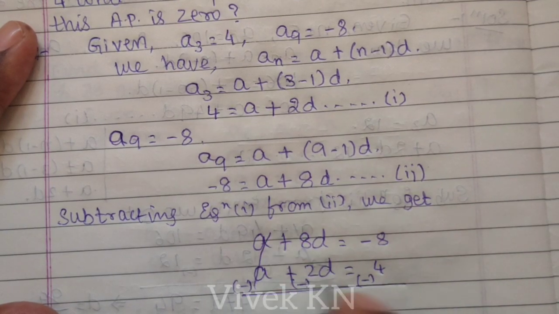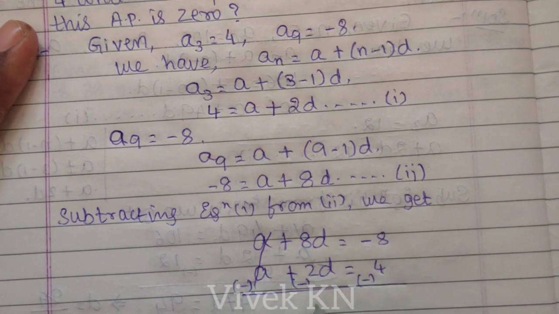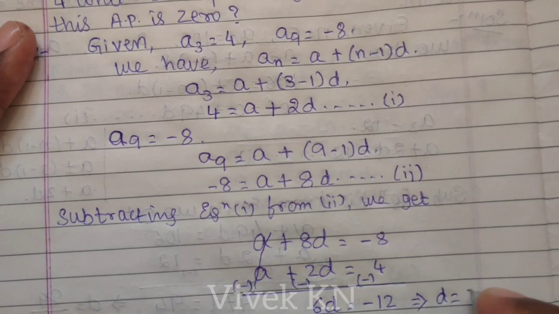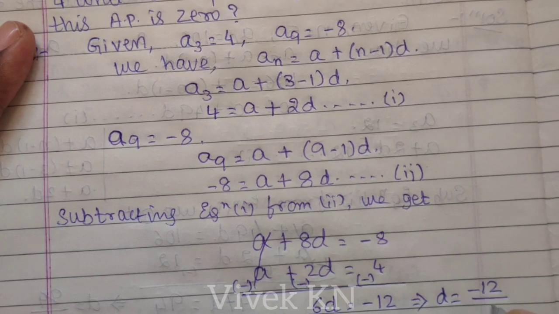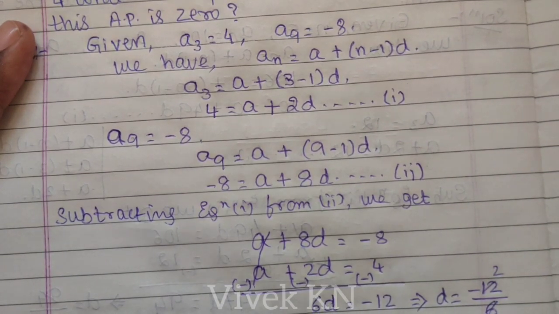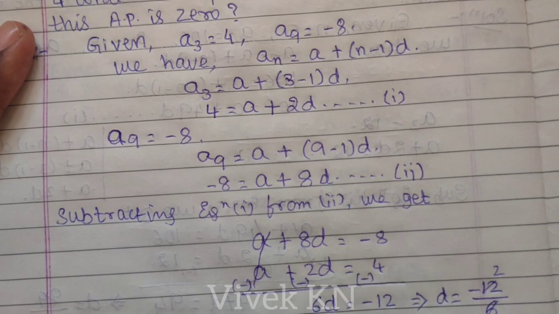Here a minus a gets cancelled, and 8 minus 2 is 6d, is equal to minus 8 minus 4, we get minus 12 as the answer. Then d is equal to minus 12 by 6. 6 ones are 6, 6 twos are 12. That is d is equal to minus 2.